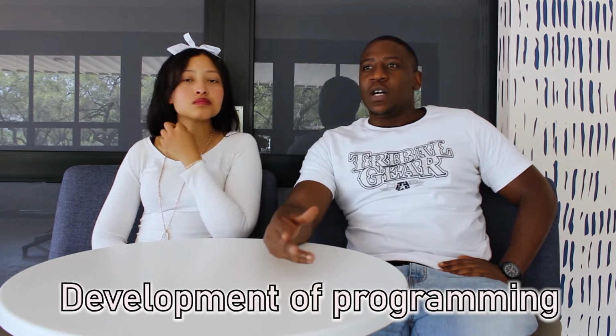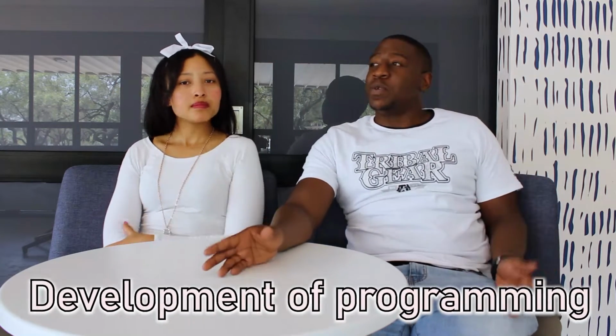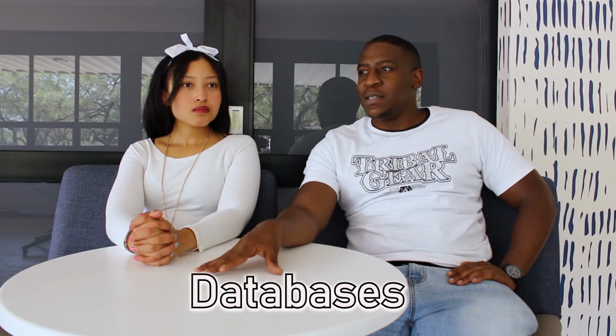So in second year, like I said, you go a bit deeper. You're introduced to a lot more advanced aspects of programming, because programming in first year is introductory. So in second year you go deeper into that. You start to get introduced to databases when you have solid background knowledge of programming.